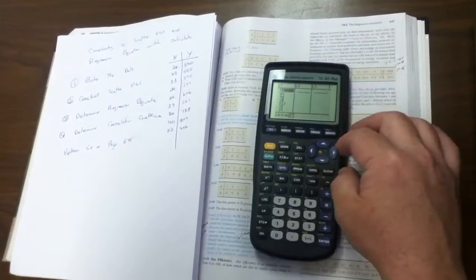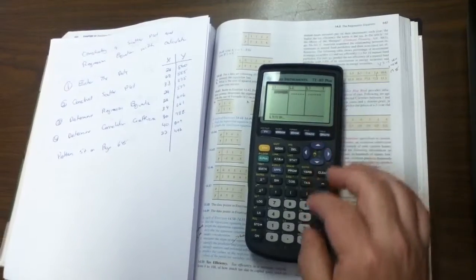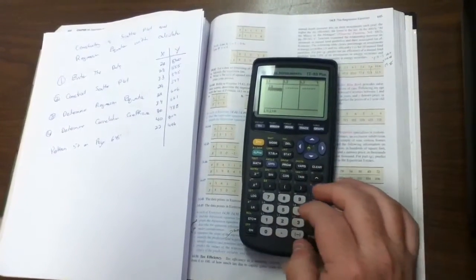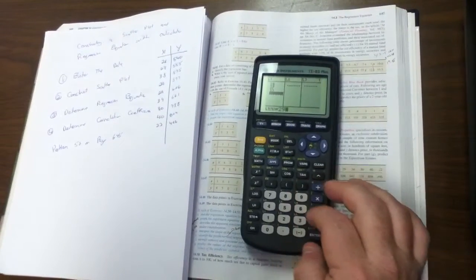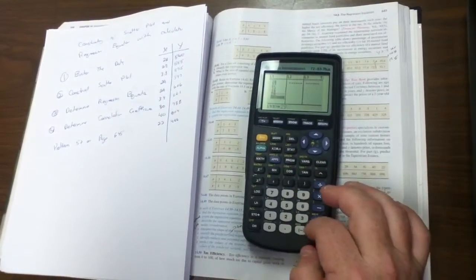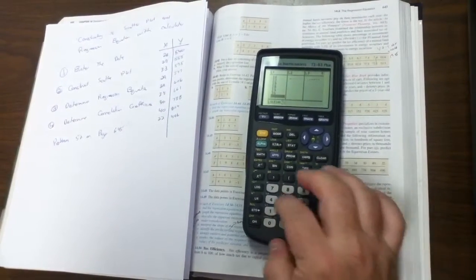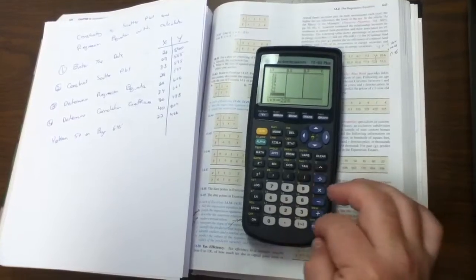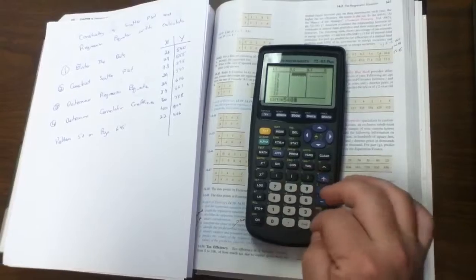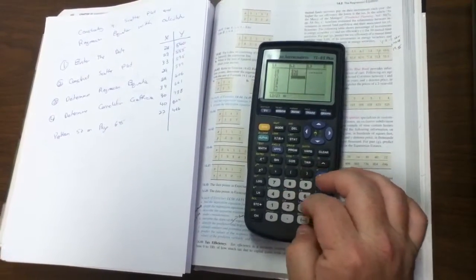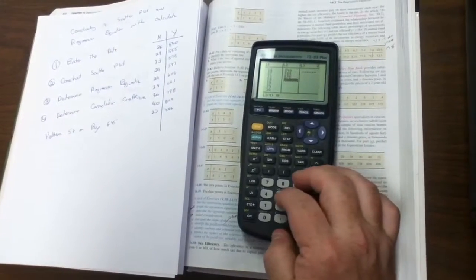So, first thing I'm going to do is clear out L1. Okay, type in the new data. Arrow over to L2 and put the Y column in. Make sure you're accurate.